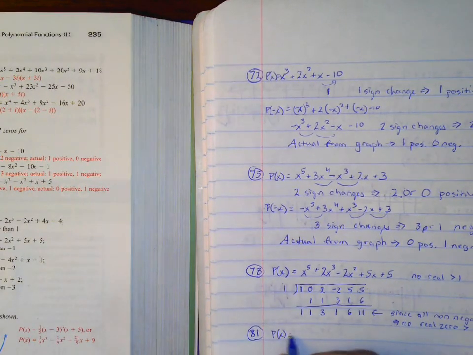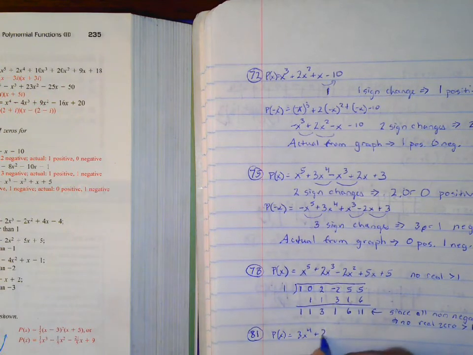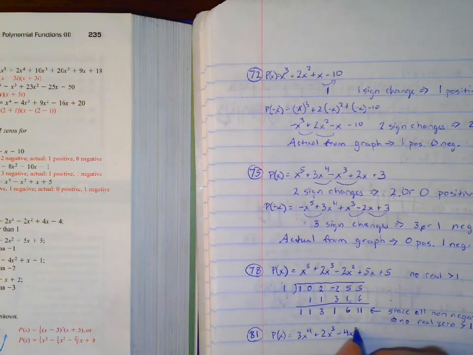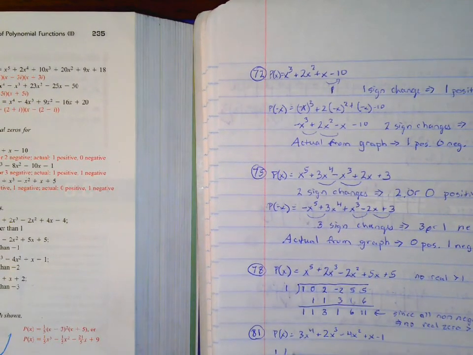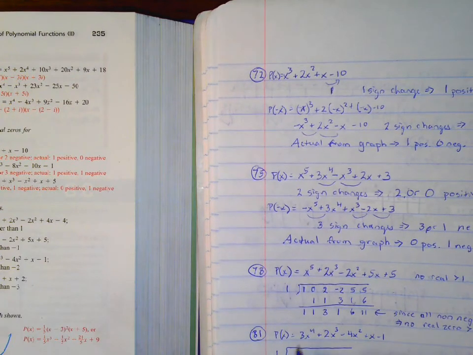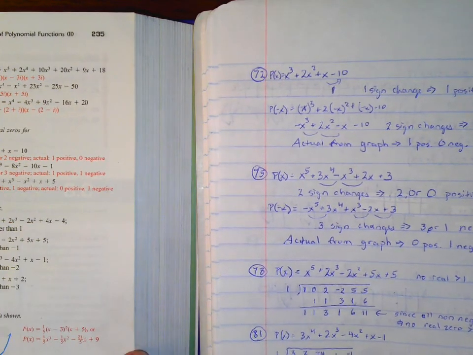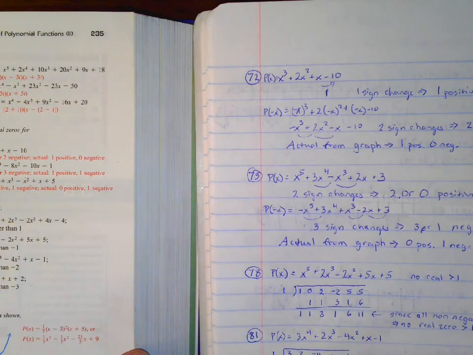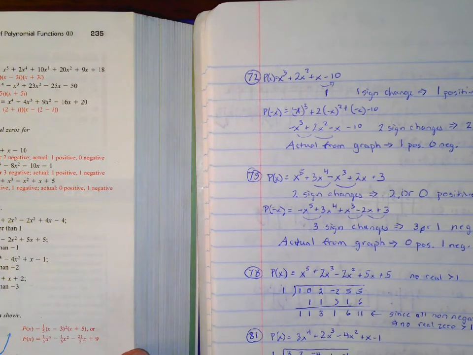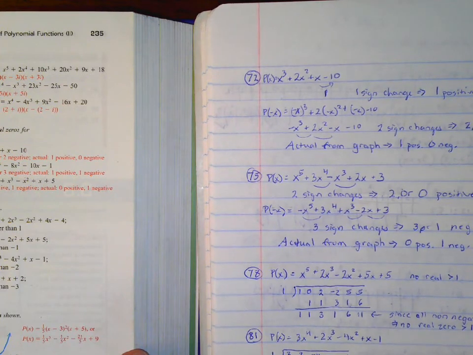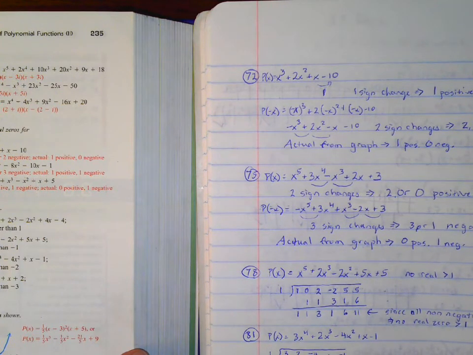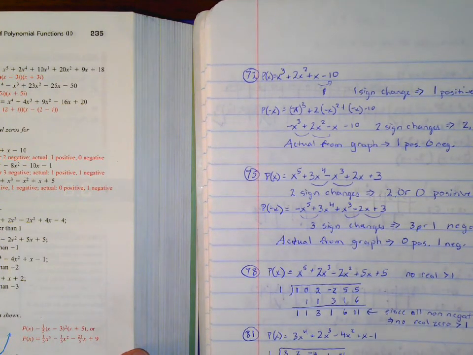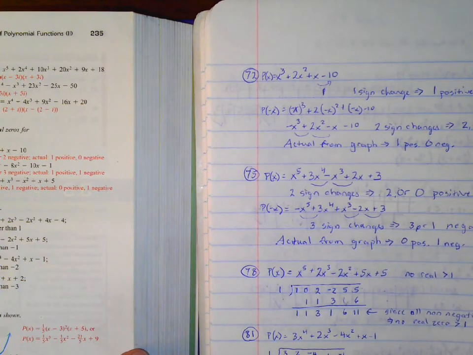Our p of x is equal to 3x to the fourth, 2x to the third, minus 4x squared plus x minus 1. Once again, no greater than 1, so we're going to divide that 1 out of here. 3x to the fourth, 2x to the third, minus 4x squared plus x minus 1. 1 times 3 is 3, 5, 1, and 1. Once again, all non-negative. So therefore, no real 0 greater than 1.